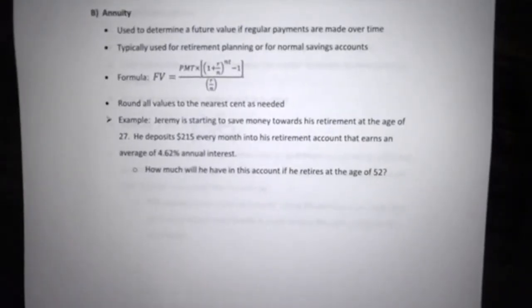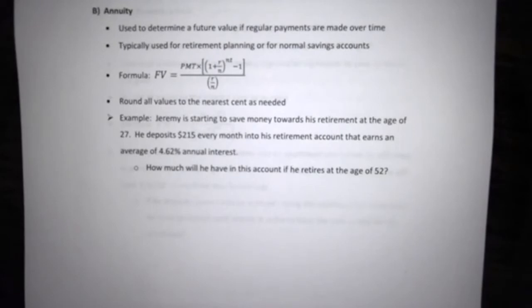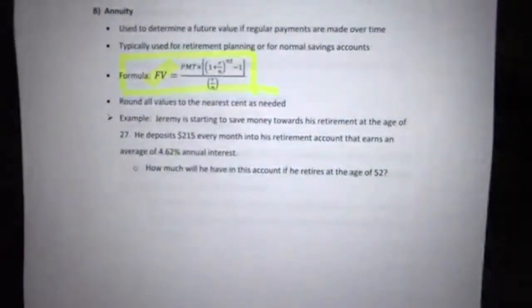Annuity, again, is used to determine future values as long as regular payments are made. So we are looking at this formula here, where we are looking for future values based on the information given.